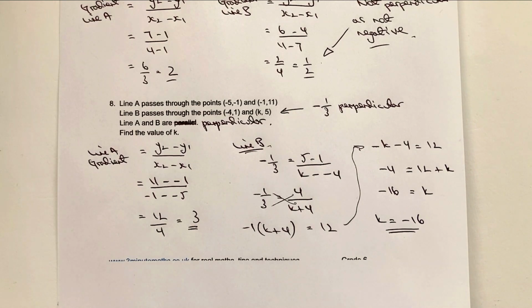So a little bit more challenging, but I hope you found it useful. They do come up, as I say, at GCSE, so it is well worth practicing these sorts of things.